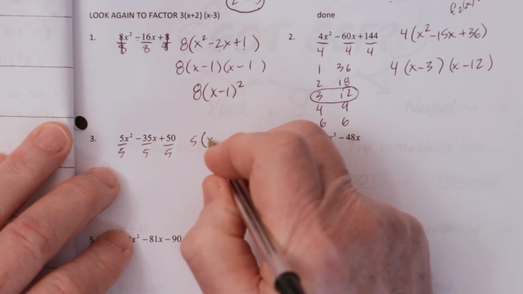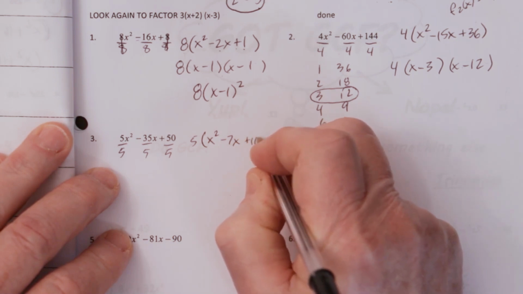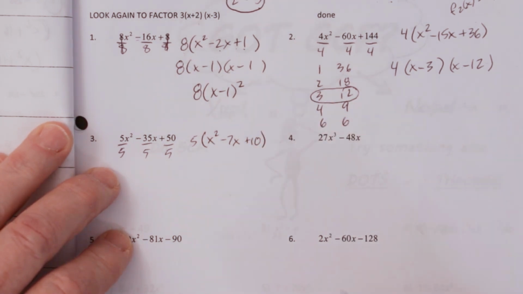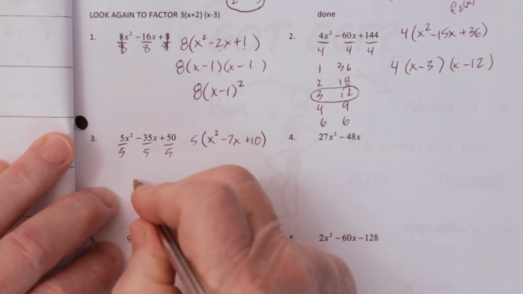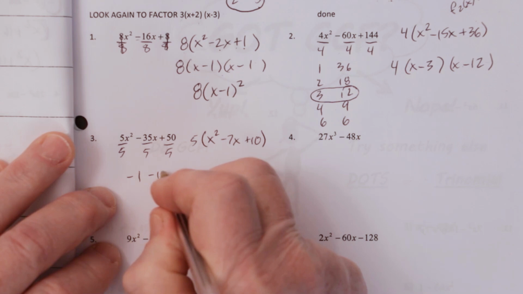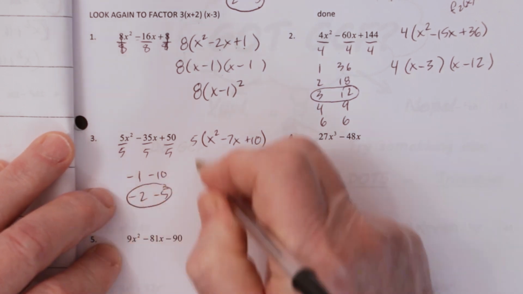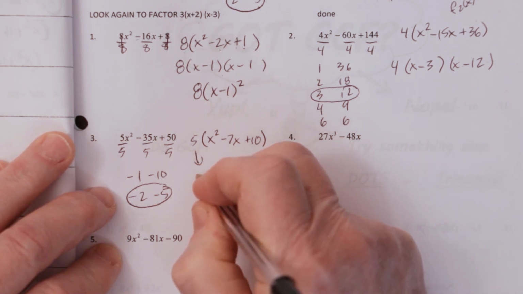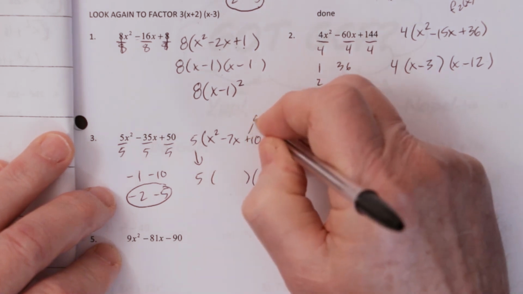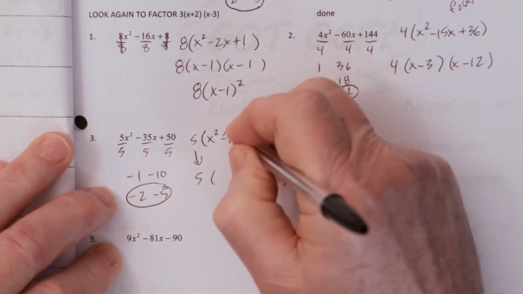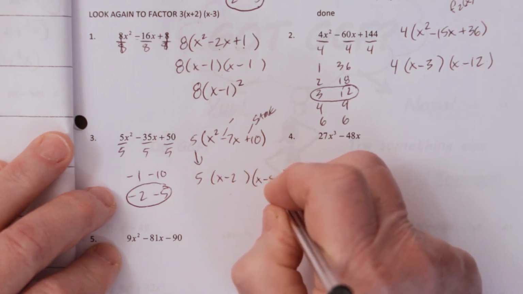All right, so that leaves me x squared minus 7x plus 10. So we're looking for the factors of 10 that add up to 7. So factors of 10 are -1 and -10, -2 and -5. Ding, ding, ding, ding, ding. Bring this down. My 2 sets of parentheses. Signs are the same. Both are minus. X minus 2, x minus 5.